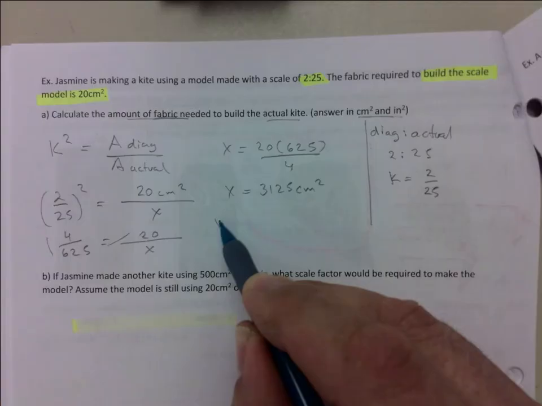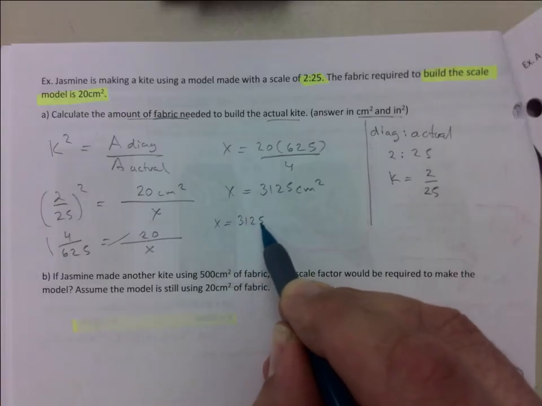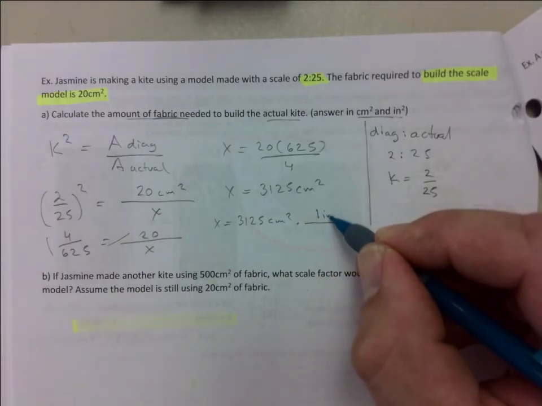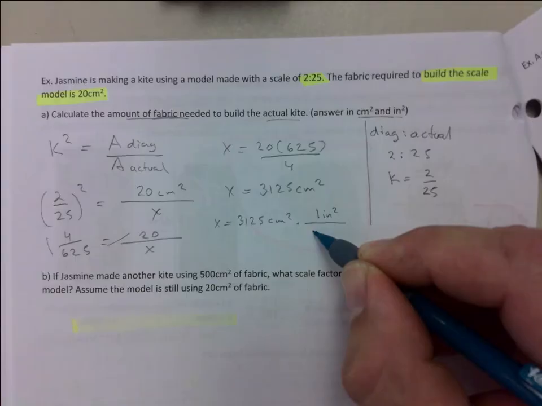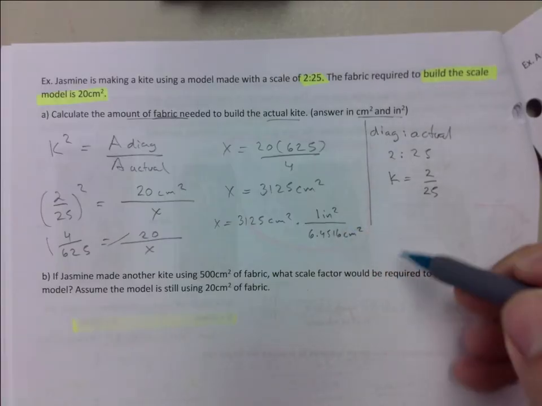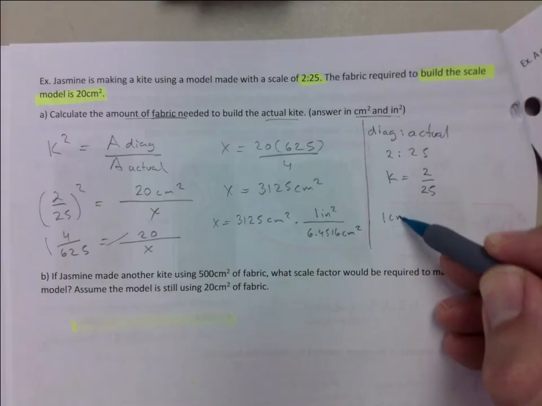So I'm just going to add an extra line. I know that 1 squared inch, it has, what is it, 6.4516 centimeters squared. Where did you get this from? I got it from this one right here.